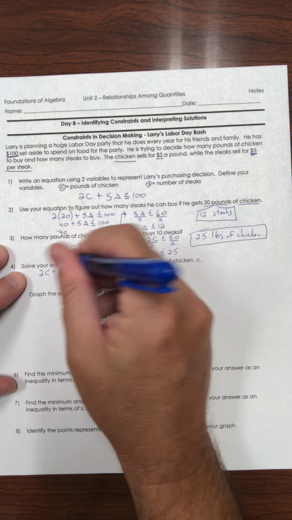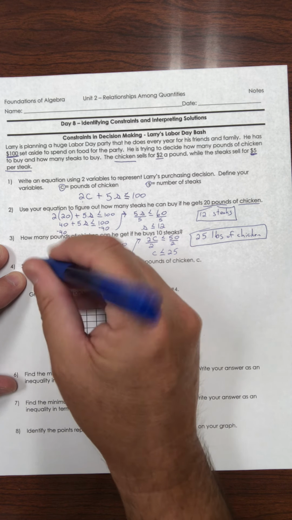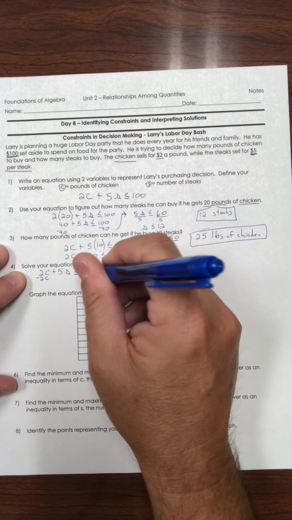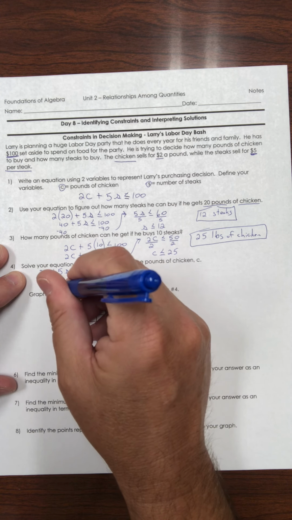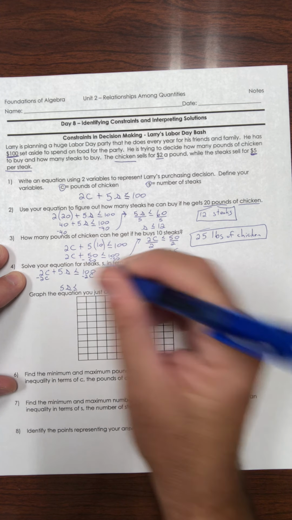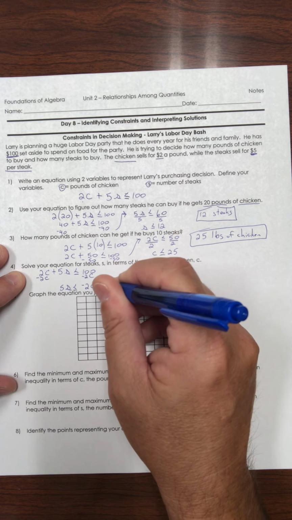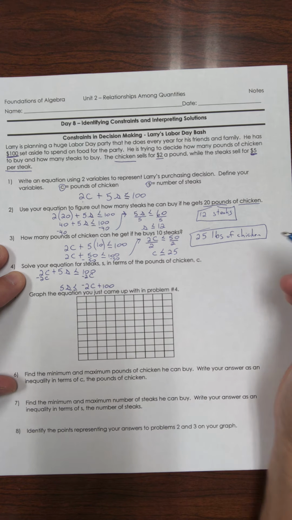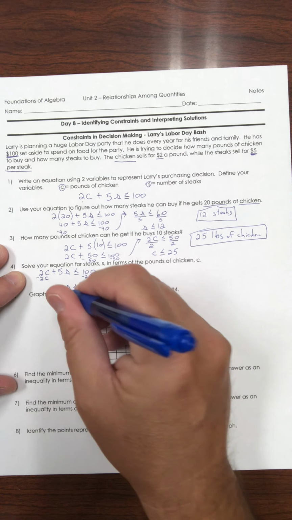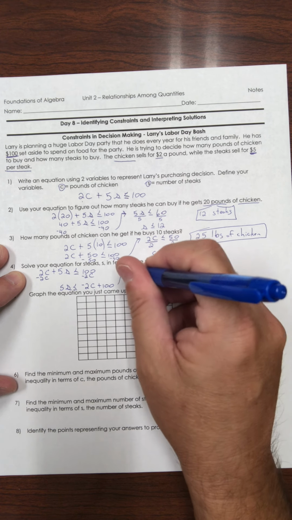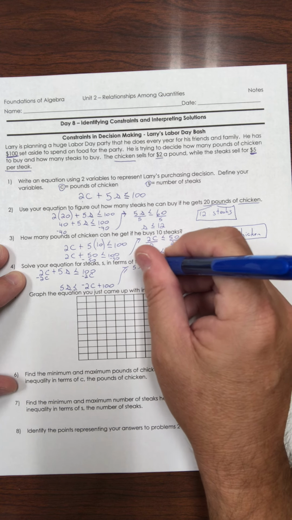First thing we're going to do is move this 2C to the other side. To do that, it's got to switch signs. I can't take 2C away from 100, so I'm just going to write negative 2C plus 100. Next, I'm going to divide by 5.